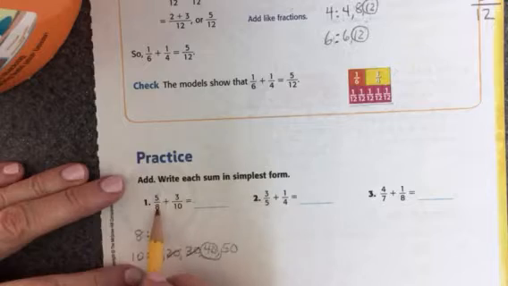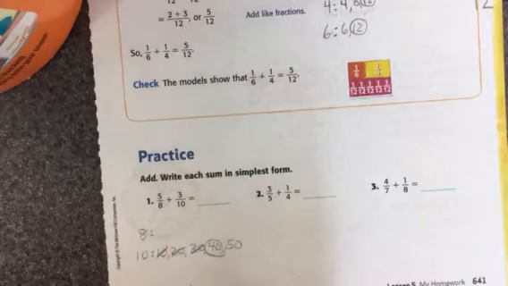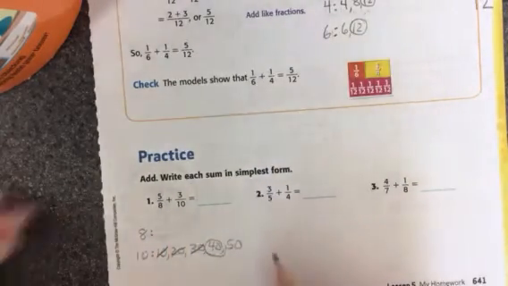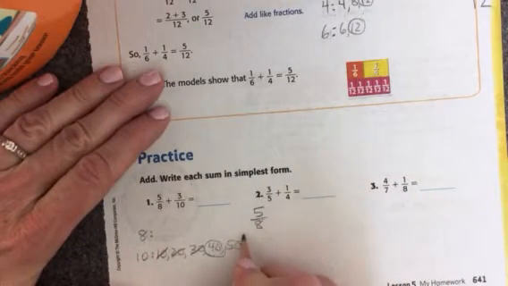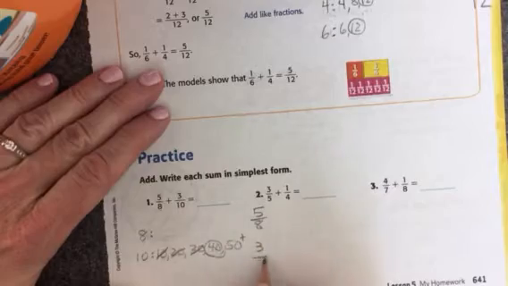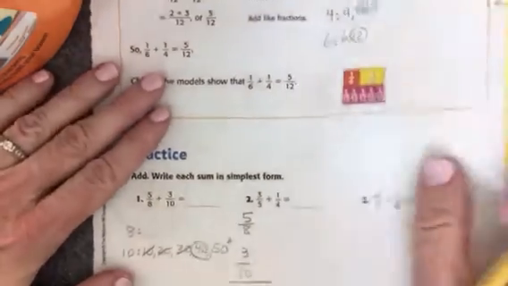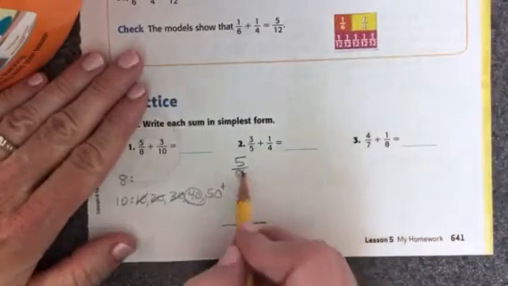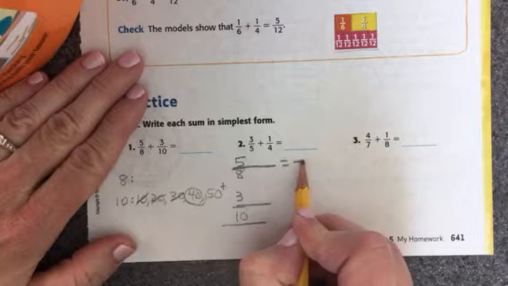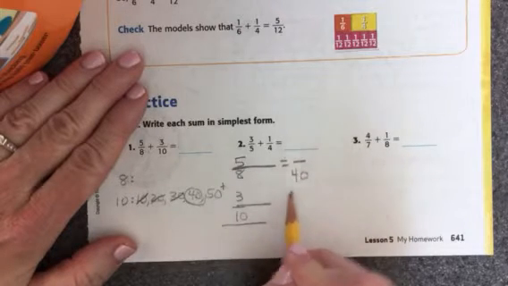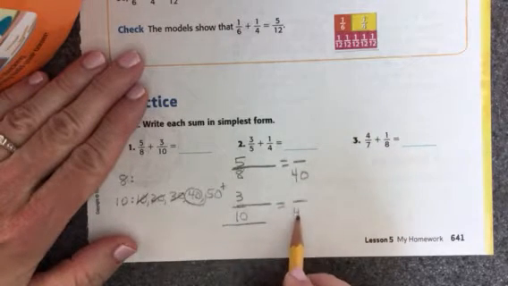Now I'm going to take 5/8 plus 3/10, and I need to write it in a column. So I'll write it right here. It might be easier to do this on another piece of paper so that you have more room. Now I'm going to extend my fraction bar, and my lowest common denominator is 40.